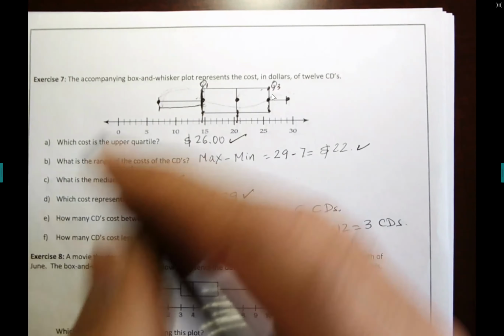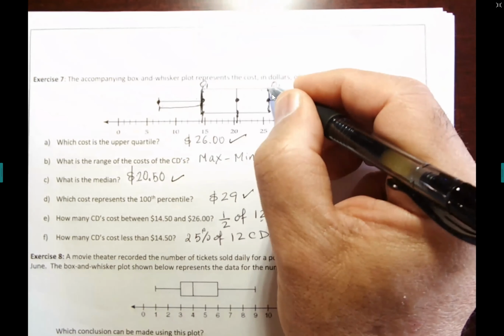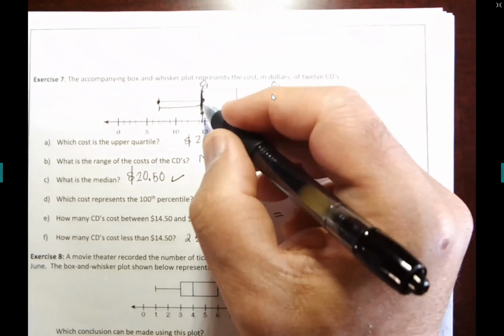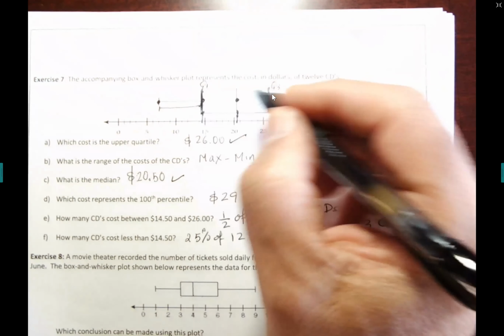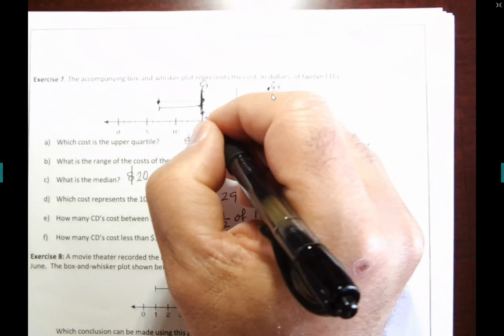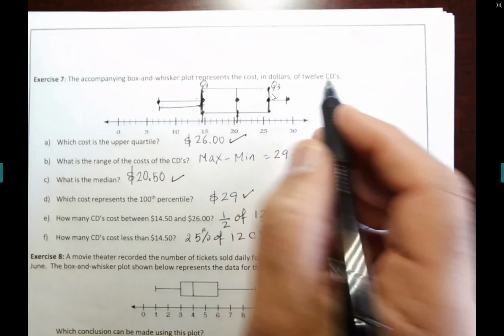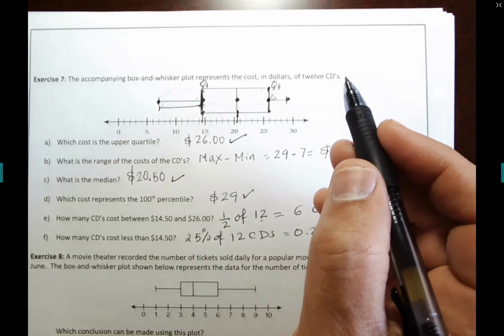Okay, let me tell you why. This is the 25th percentile, guys. And this is the 75th percentile. What's the difference between 25% and 75%? It's 50%. So half of the data, guys, are inside the box. Well, I have 12 CDs total, so half of 12 will be 6 CDs.